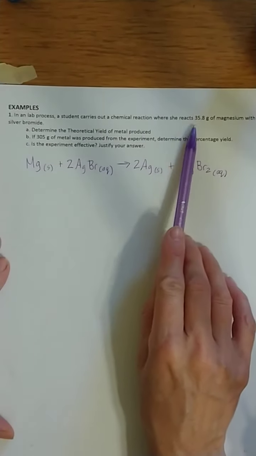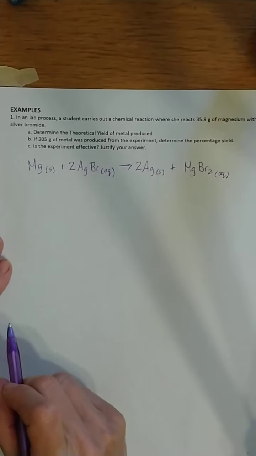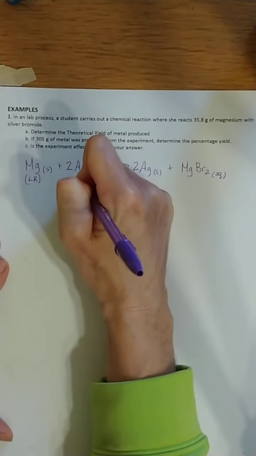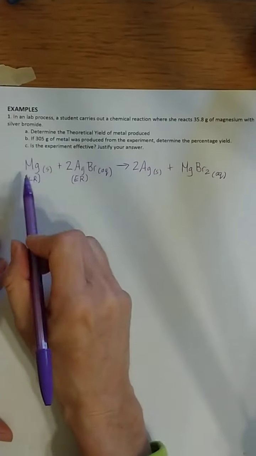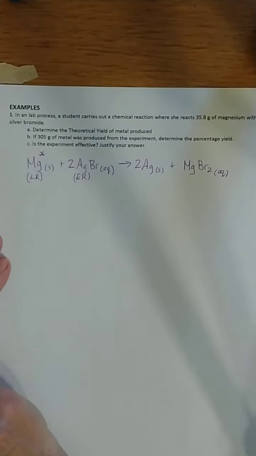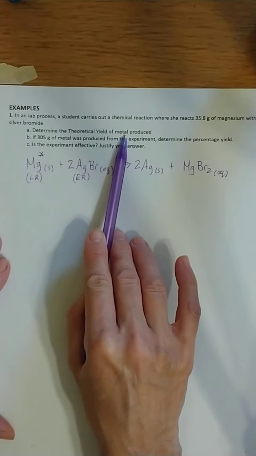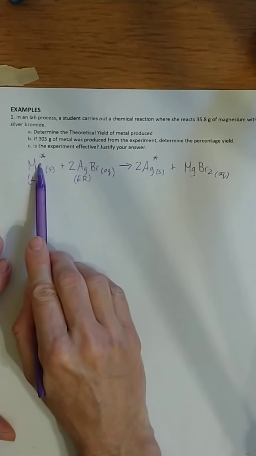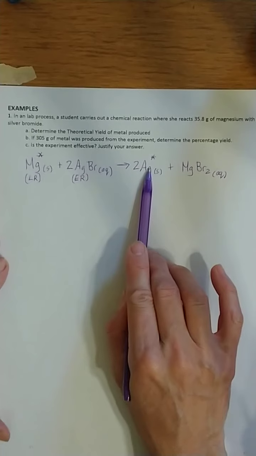And then it tells you here that it's giving you this mass of magnesium. So that means that's what we're reacting. So this is going to be our limiting reagent, which means the silver bromide is going to be our excess reagent. Okay, so we're going to use this, and we want to determine the theoretical yield of metal. So we want this here. So we're going to start with this, and we're going to go across our reaction over to this.